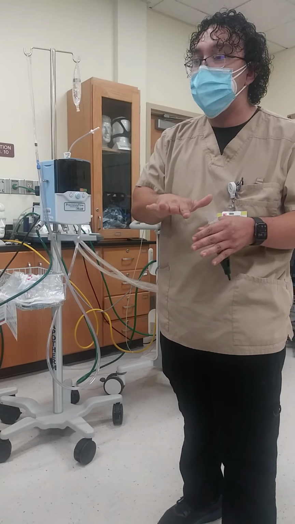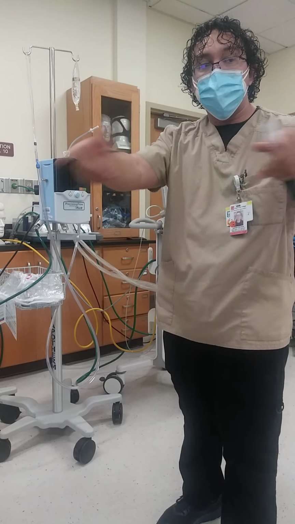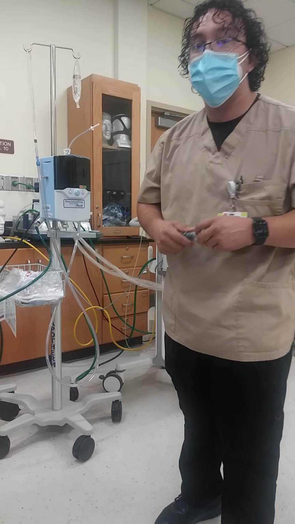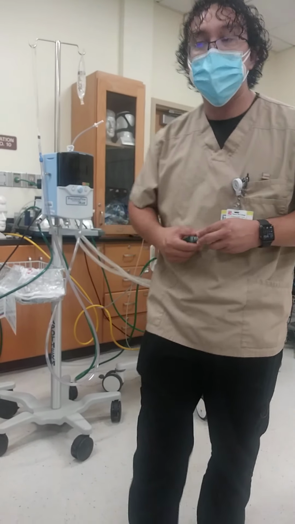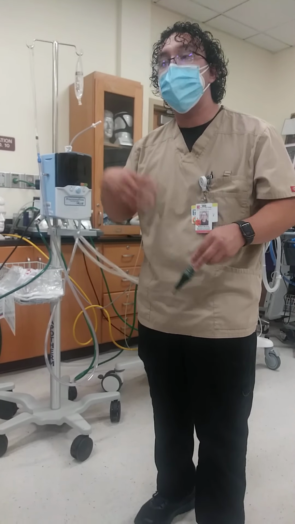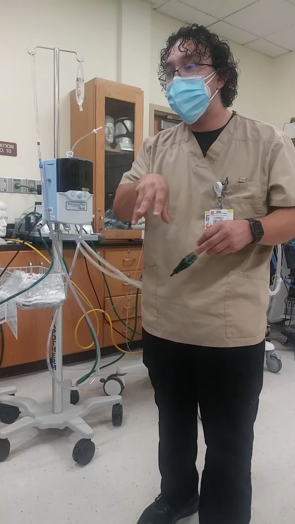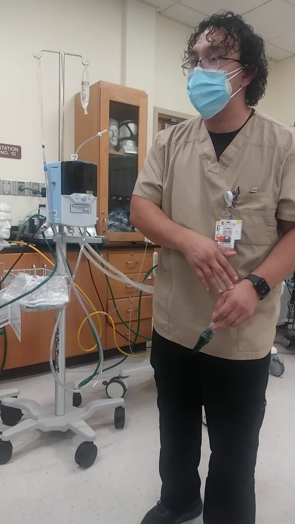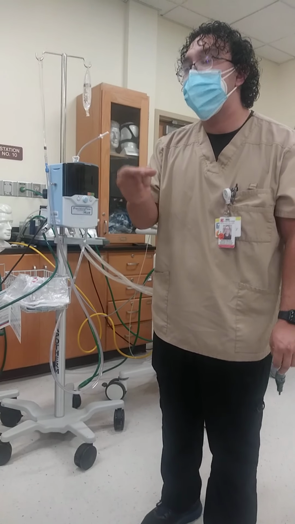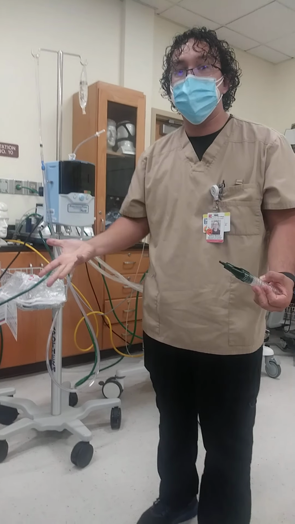hypoxemia, right, them being low on oxygen, right? When you guys get low on oxygen, what happens to your breathing? You start breathing faster, right? You're trying to get in more oxygen. So the idea is that the COPD patient uses that hypoxic drive to breathe. So if we take away the hypoxemia, they stop breathing.